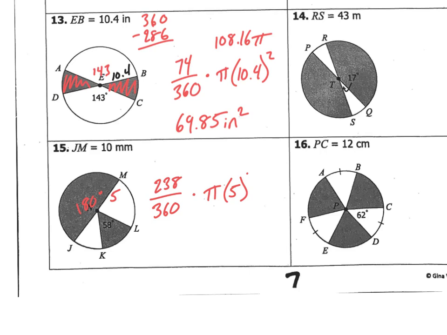So this would be 5 squared, which would turn into 25 pi. So 238 divided by 360 times 25 pi gives us 51.92 millimeters squared.